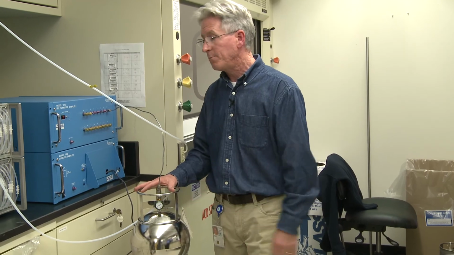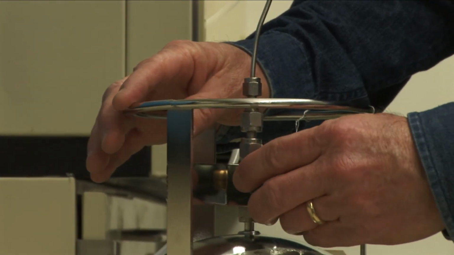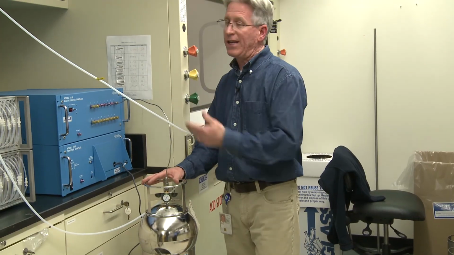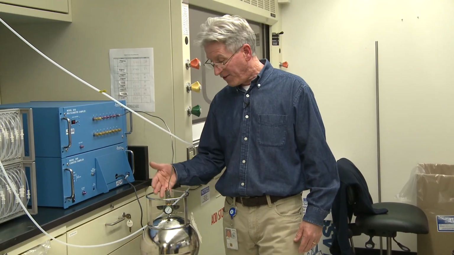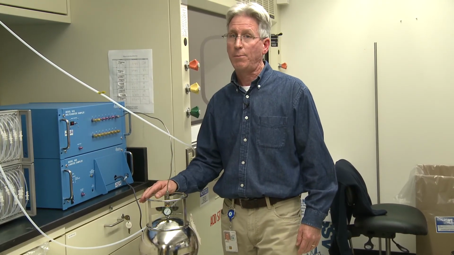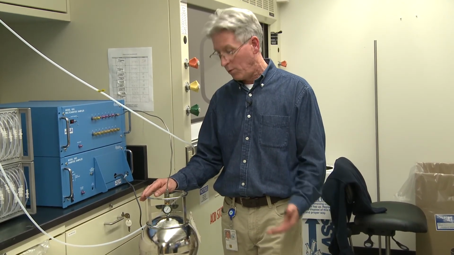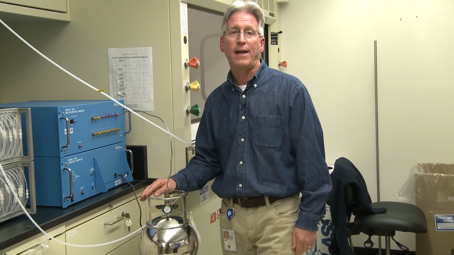So why don't we go ahead and begin collecting an air sample. What I do is I open up the valve, and now the canister sampler is beginning to fill this canister with an air sample. We will let this go for 24 hours, and then we'll come back tomorrow and close the valve and take the canister to the analytical laboratory.